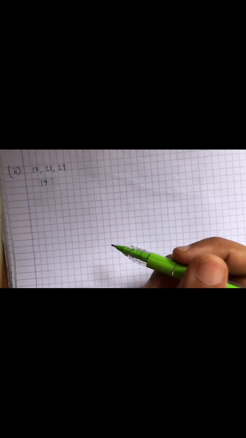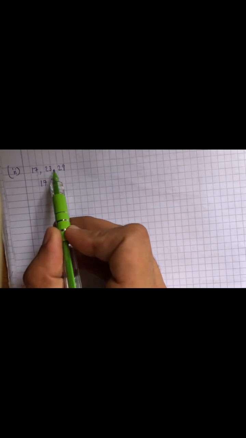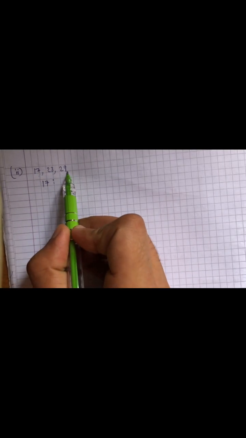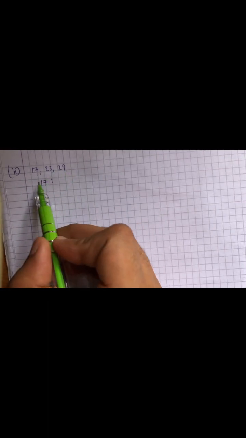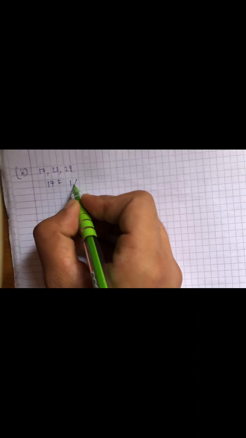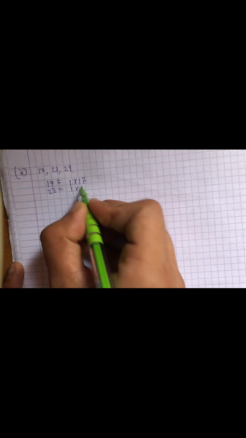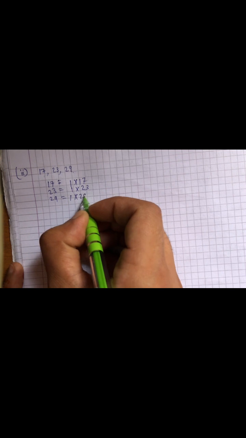Now the second part of the third question is to find the HCF and LCM of 17, 23 and 29. Since these three numbers are prime numbers, they don't have any factor other than 1 and the number itself. Factors of 17 are 1 into 17, of 23 are 1 into 23, and of 29 are 1 into 29.